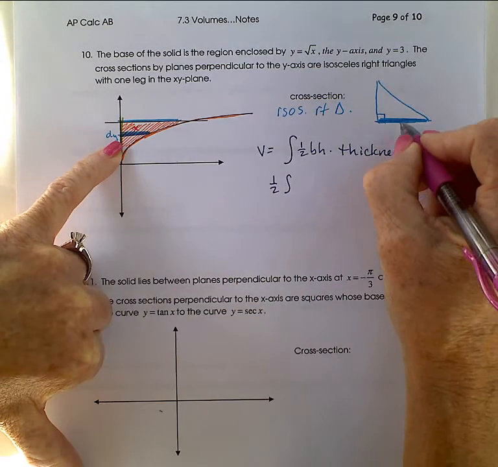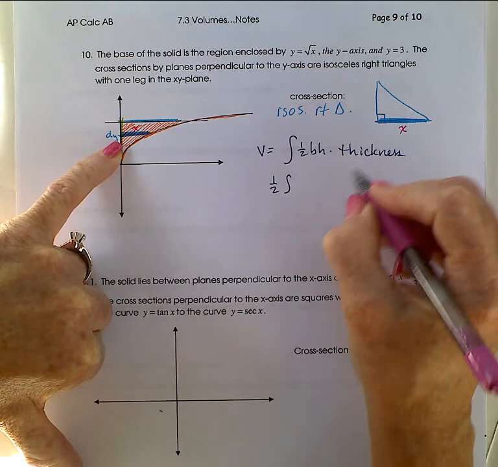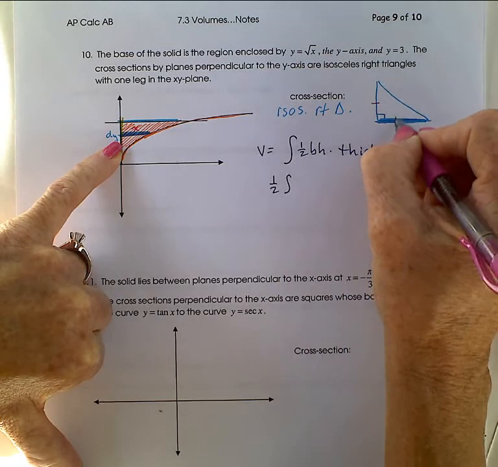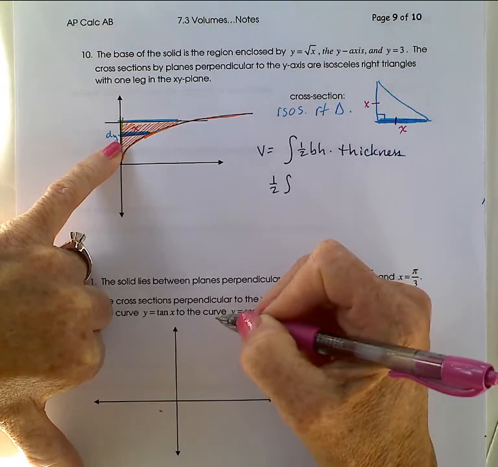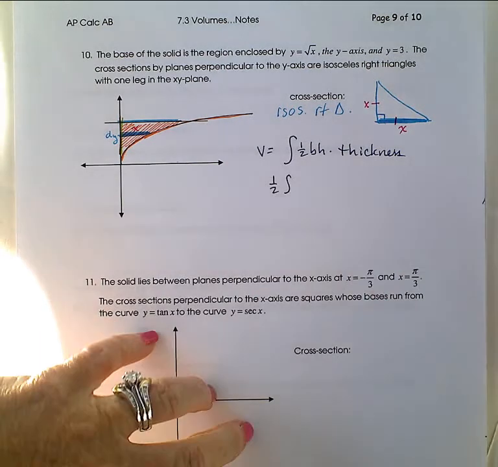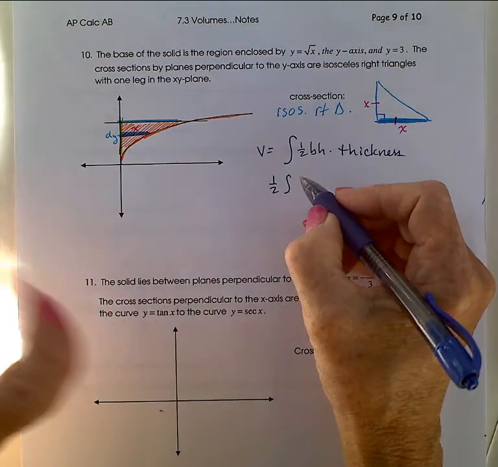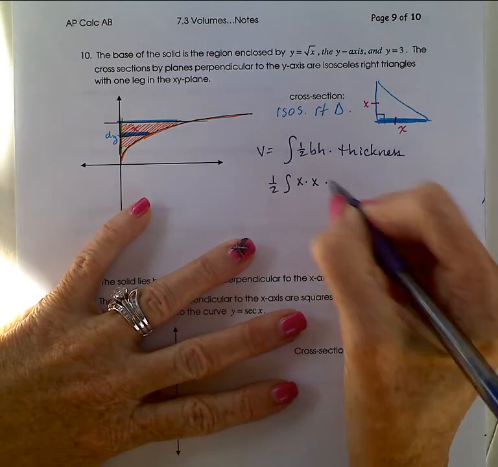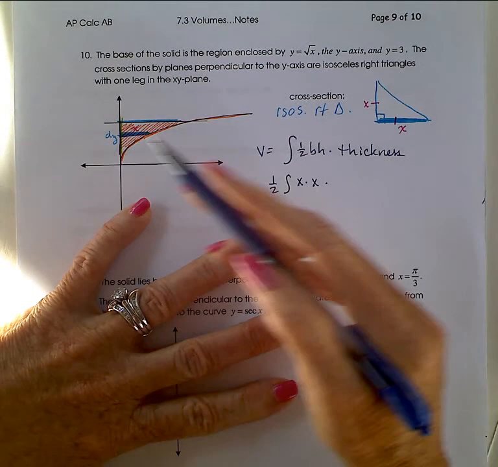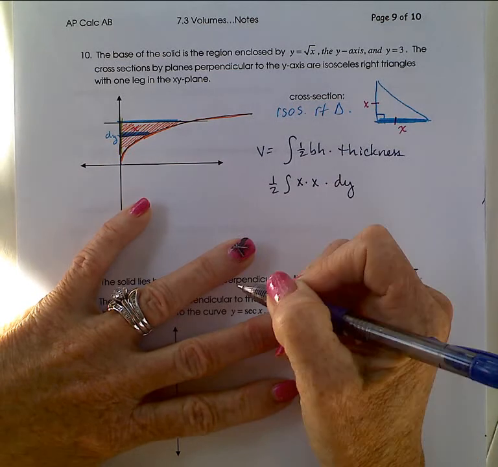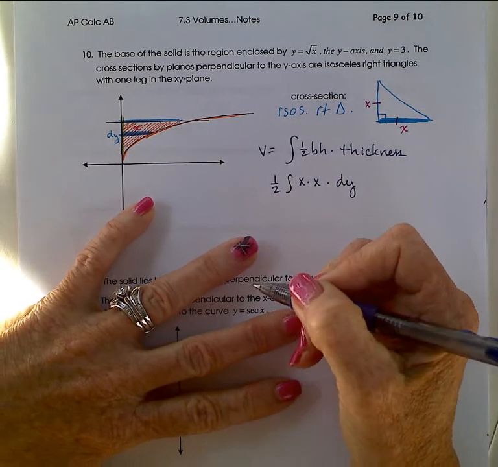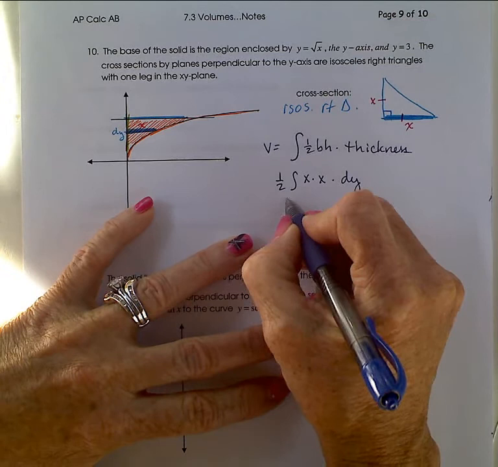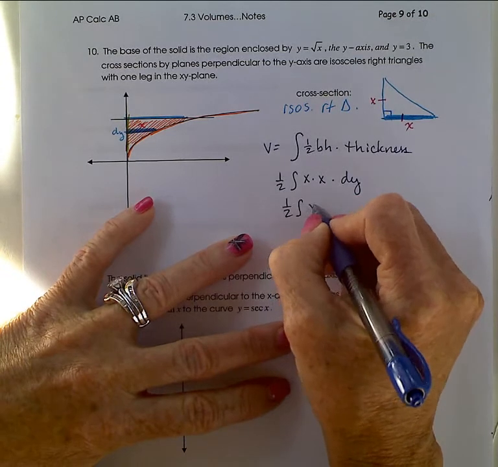And because this is an isosceles right triangle, that's also x. So we have 1/2 base, which is x, times height, x, times thickness, dy. And so that's 1/2 x squared times dy.